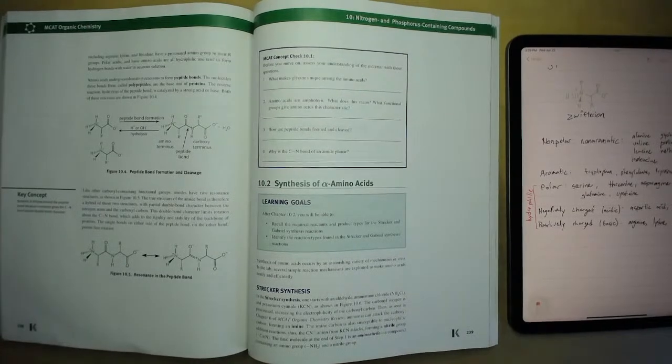Synthesis of alpha amino acids. Synthesis of amino acids occurs by an astonishing variety of mechanisms in vivo. In the lab, several simple reaction mechanisms are exploited to make amino acids neatly and efficiently.